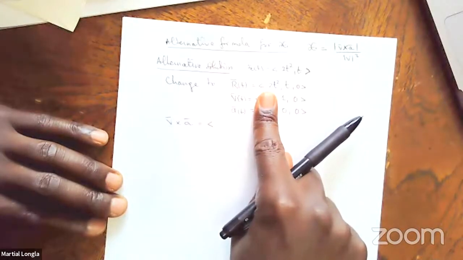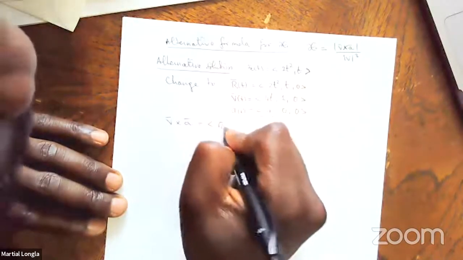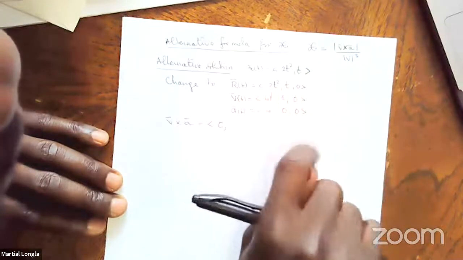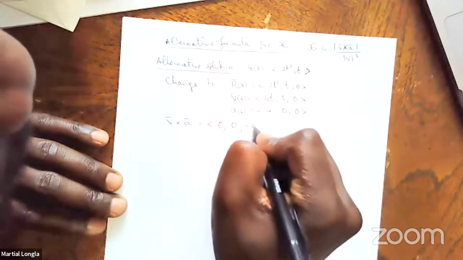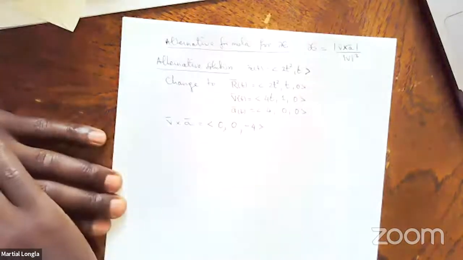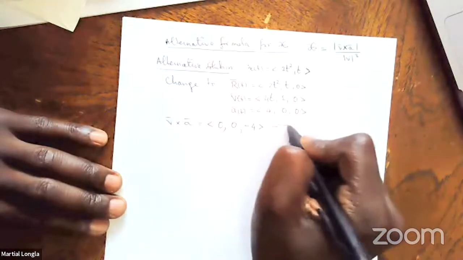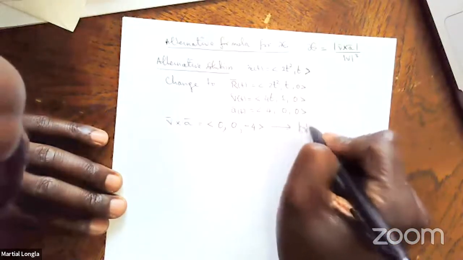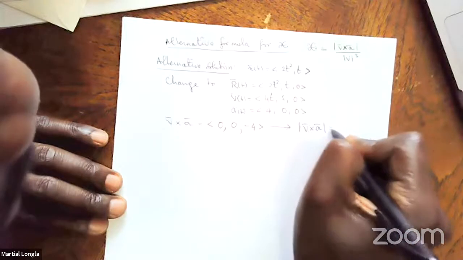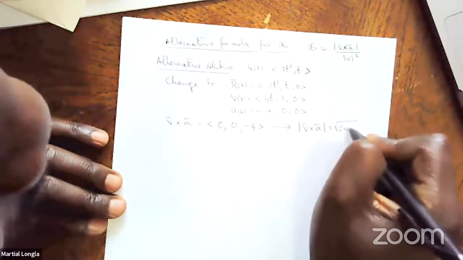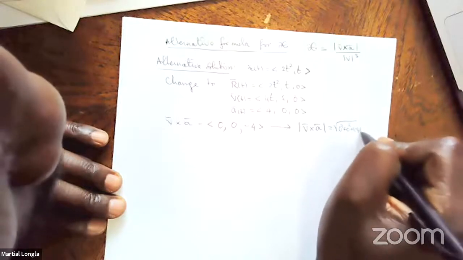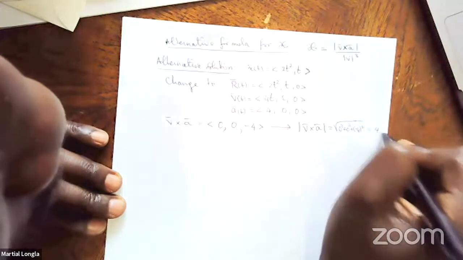Cover the first one, you get 1 minus 0, 0. Cover the second one, you get 0 minus 0, 0. Cover the third one, you get minus 4. So that's the cross product, and the magnitude of the cross product is square root of 0 squared plus 0 squared plus minus 4 squared, which is 4.